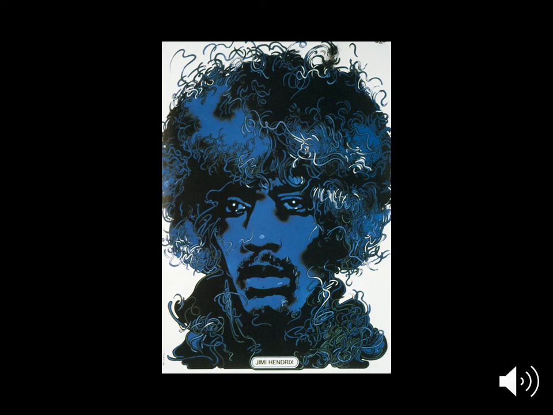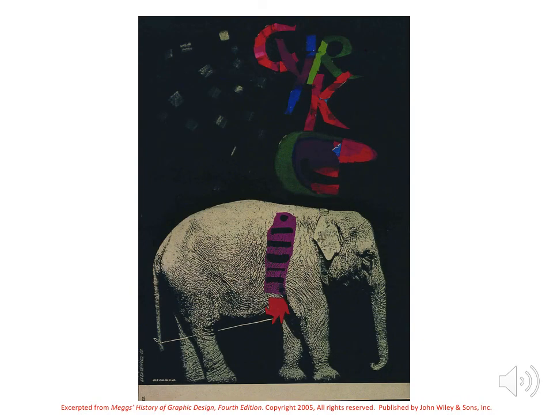Here's Swierzy for a poster for Jimi Hendrix, his strokes capturing the vigorous energy of rock and roll. This is the work of Roman Cieslewicz, who worked a lot in collage, in this case superposing over the word CYRK. It's a circus poster, 1962.